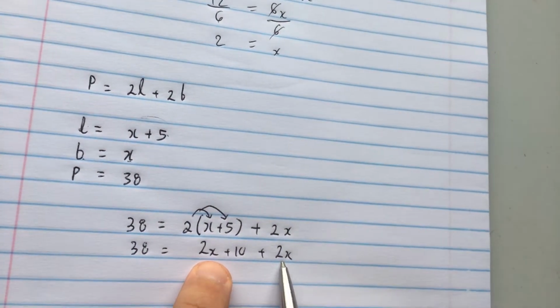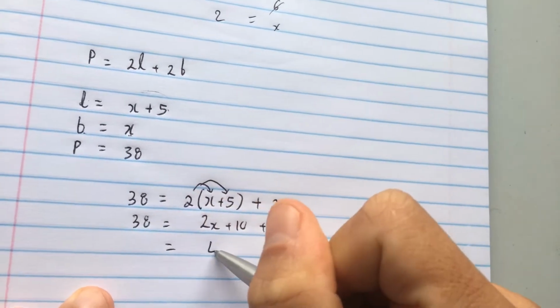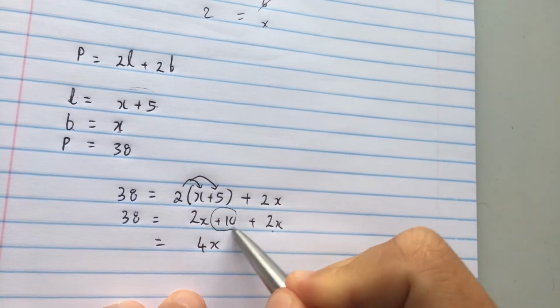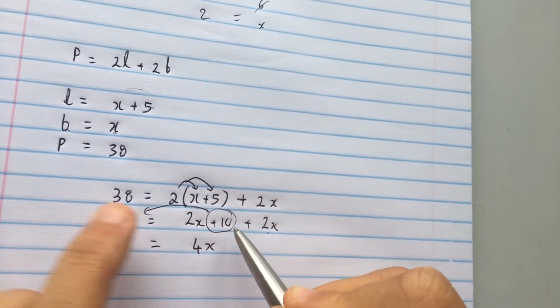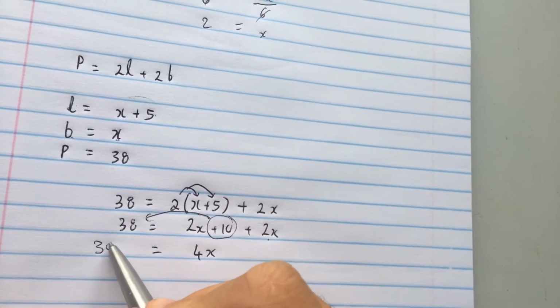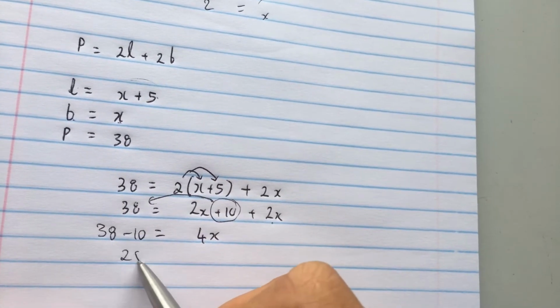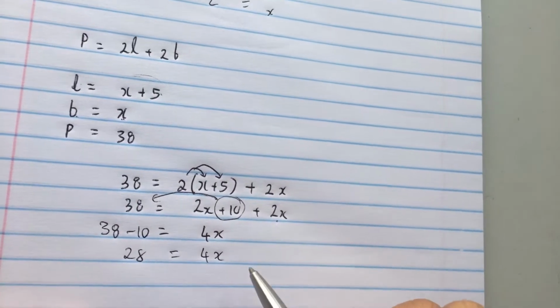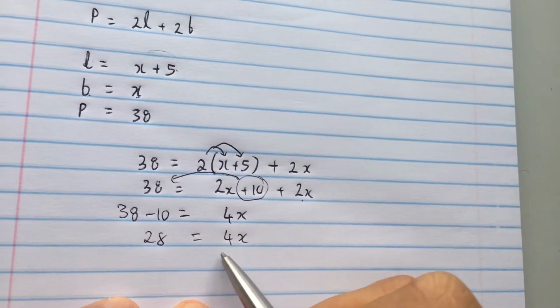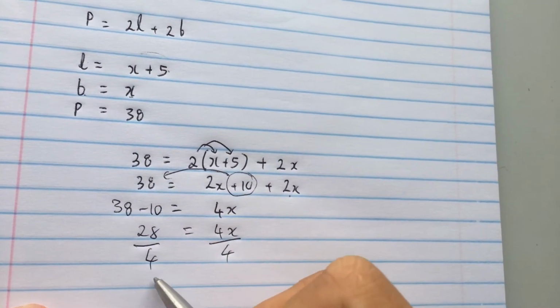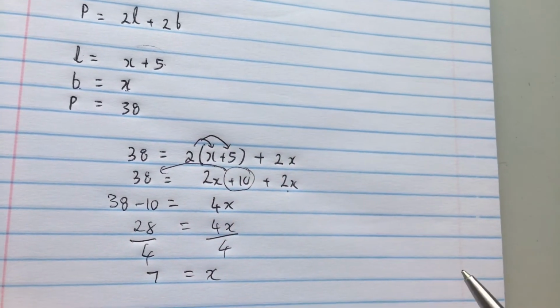Those two can add together to give me 4x. I'm going to take this 10 over. It was plus 10, and when it goes over it becomes minus 10. So it's 38 minus 10, which gives me 28 is equal to 4x. What am I solving for? x. So I divide by 4, and 7 is equal to x.